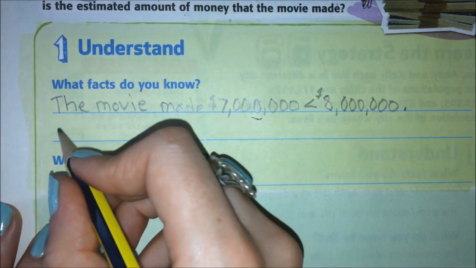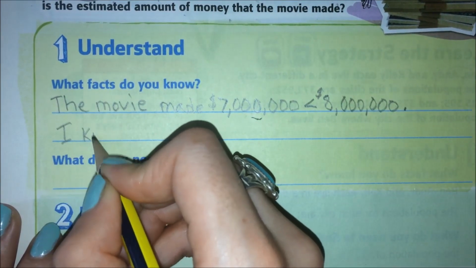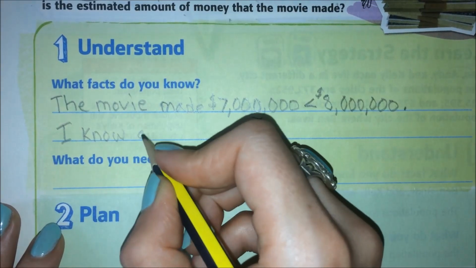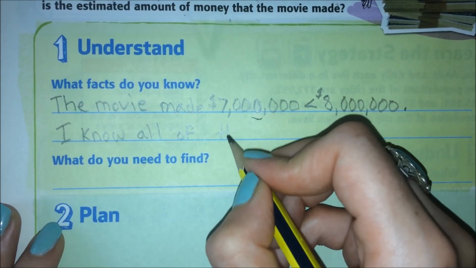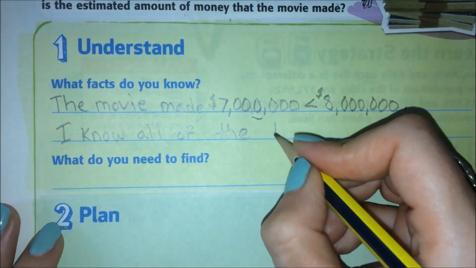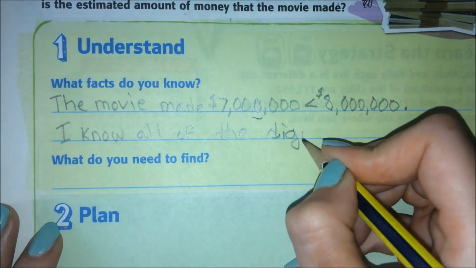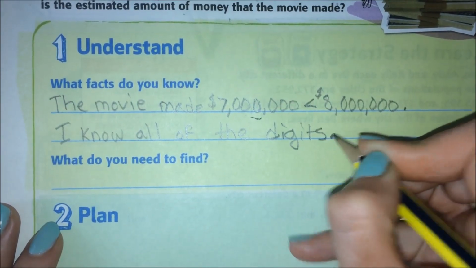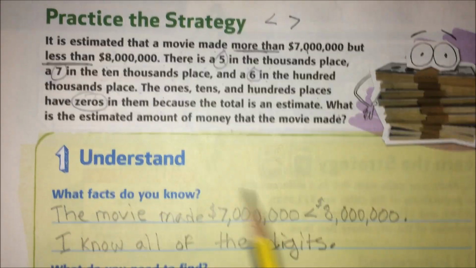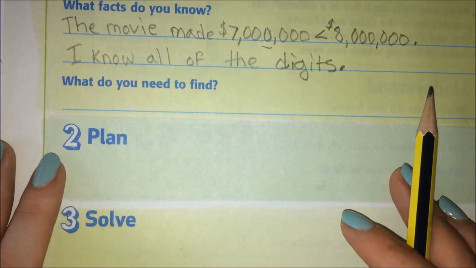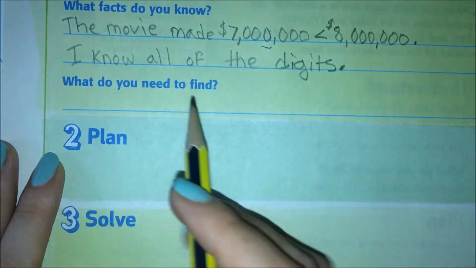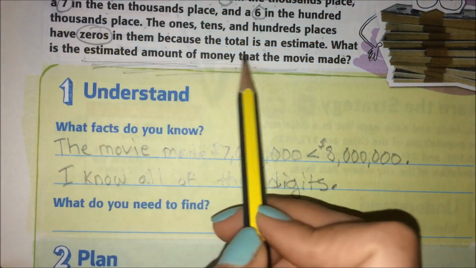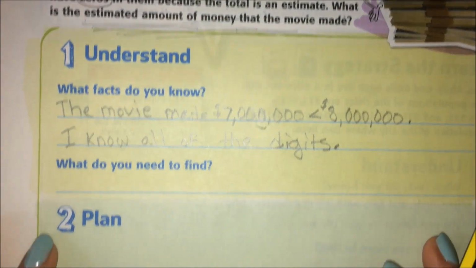And it told me I know all of the digits, right? They gave me all the digits. Even though I was kind of confused by them, I do know them. It did give it to me all here, 5, 6, 7 zeros. Okay, what do I need to find? It says, what is the estimated amount of a movie? So I need to find the estimated amount of the movie.